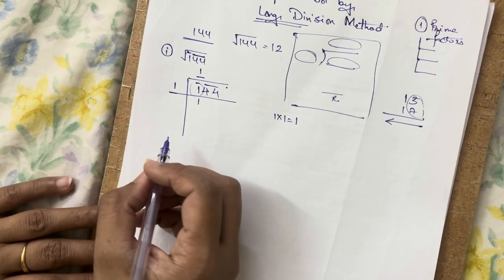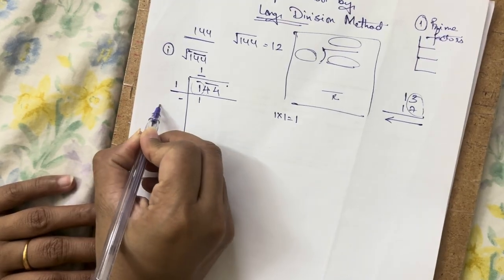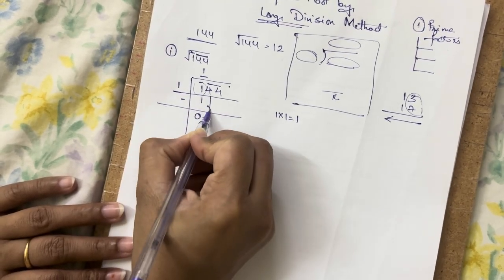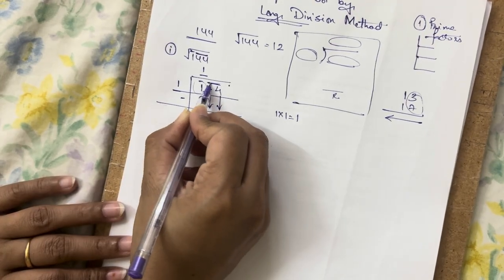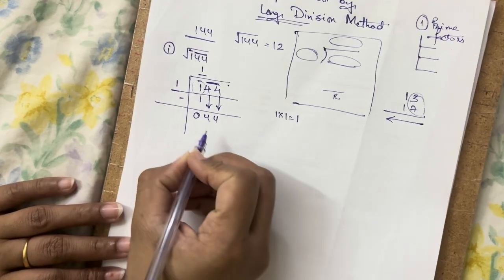Now the next thing that you do is perform the subtraction. You perform the subtraction, and what do you get? 1 minus 1, you get 0. You bring two terms down because you have a bar over it, so that's treated as one term. 44 comes down. Then what?